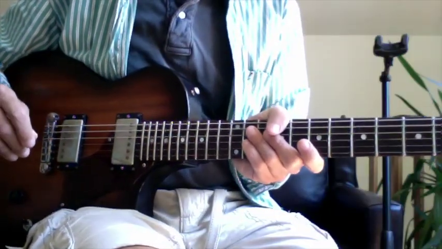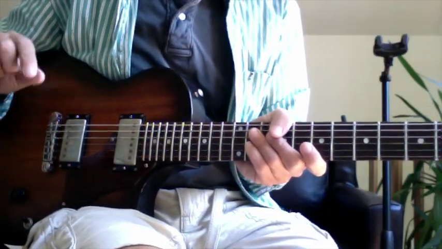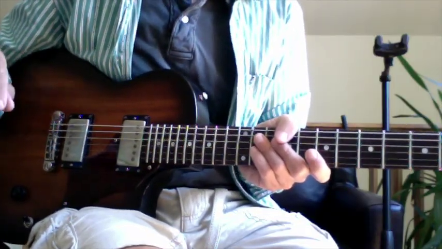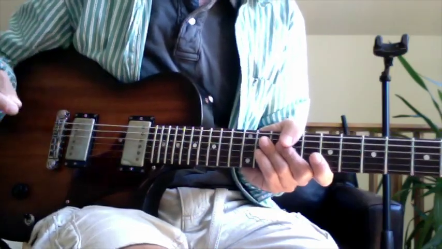Okay, so it's a lot to work on there, but like I said, you've got most of the hard work done, because when we go do the next scale, it's going to be the same process, and you're going to find it much easier and much quicker to get through.